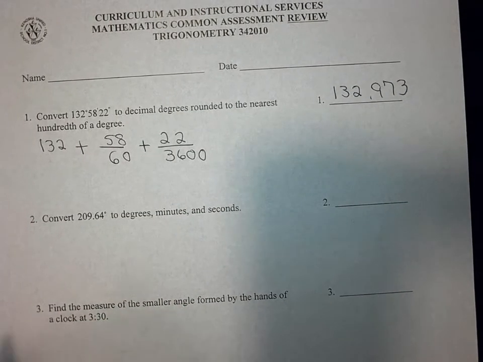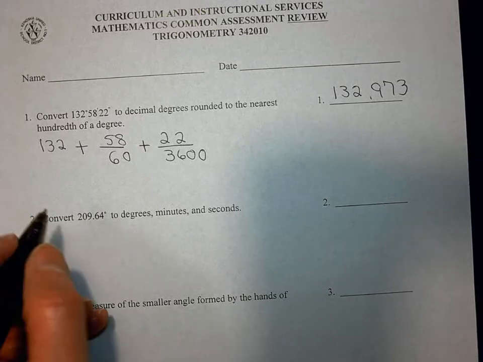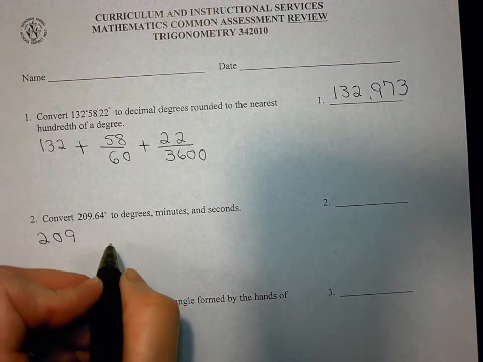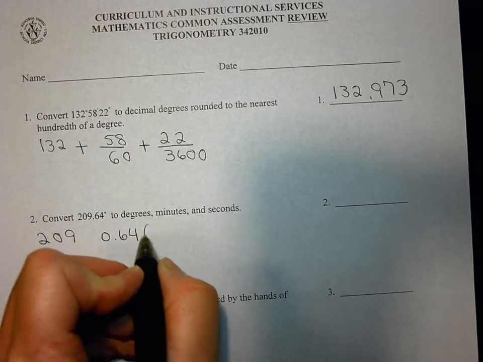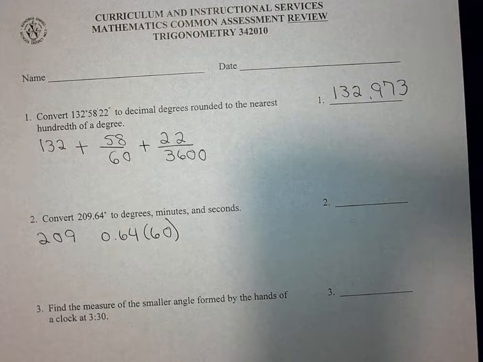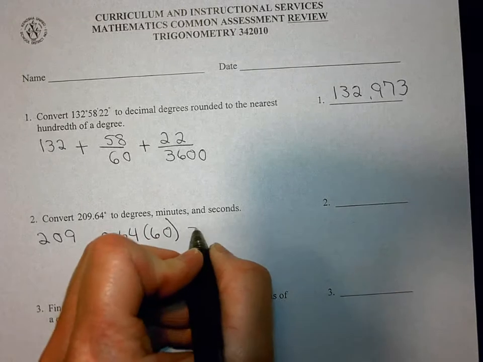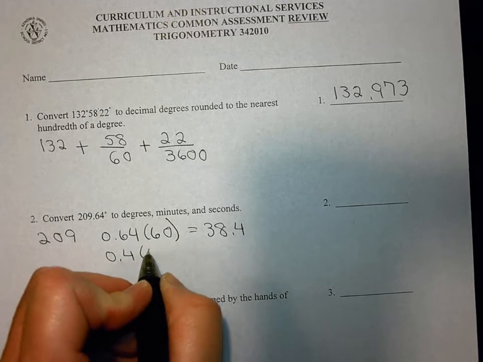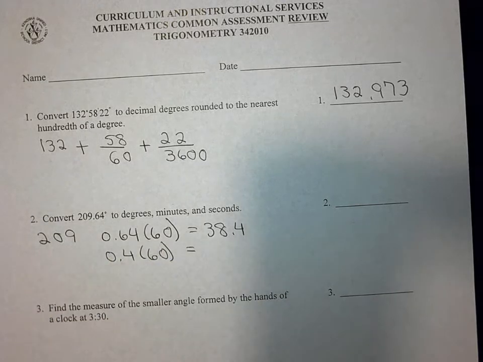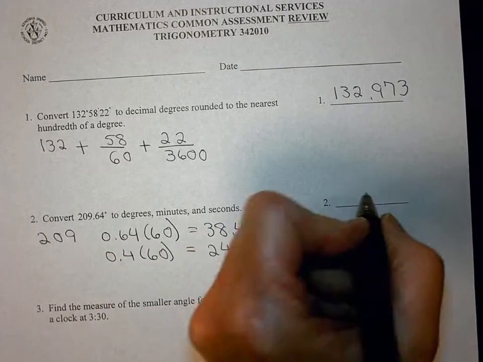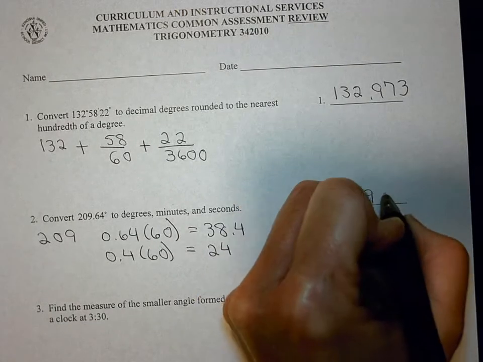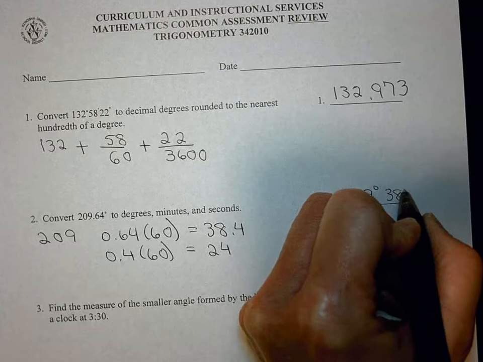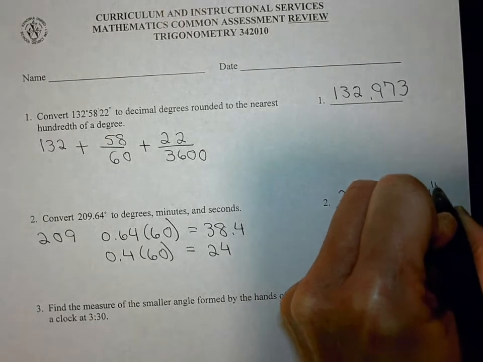Okay, if we convert from a decimal to degrees, minutes, and seconds, I leave the 209 alone. I multiply the 64 by 60, which is 38.4. I multiply the 0.4 times 60 again, so 0.4 times 60 again is 24. So this would be 209 degrees, 38 minutes, and 24 seconds.